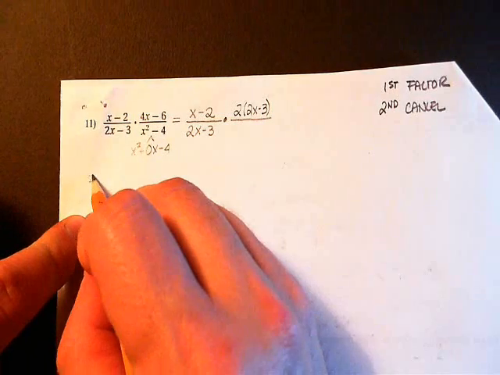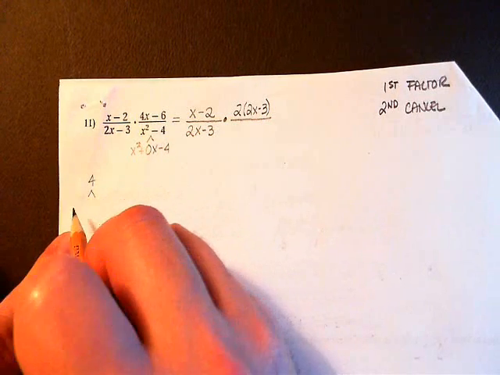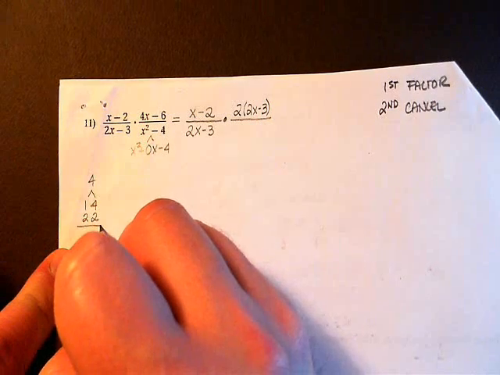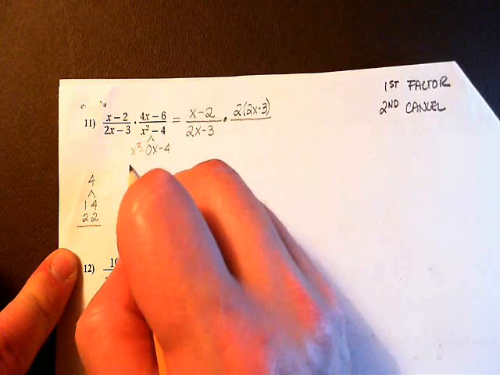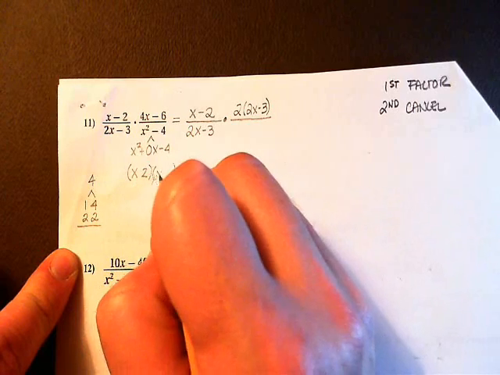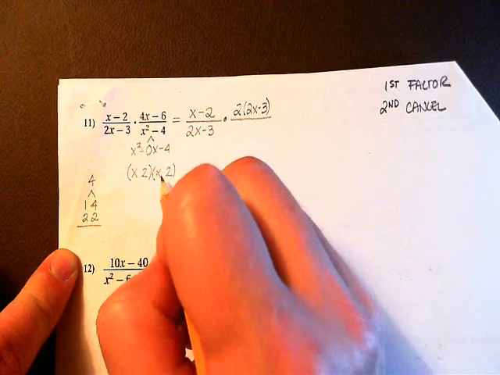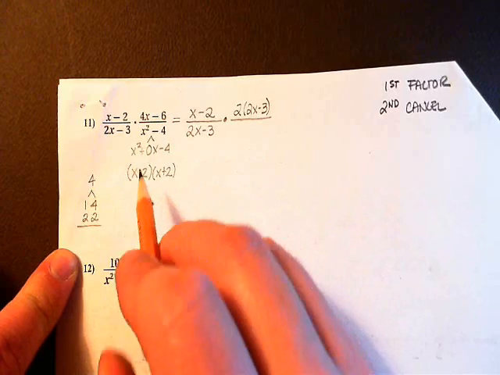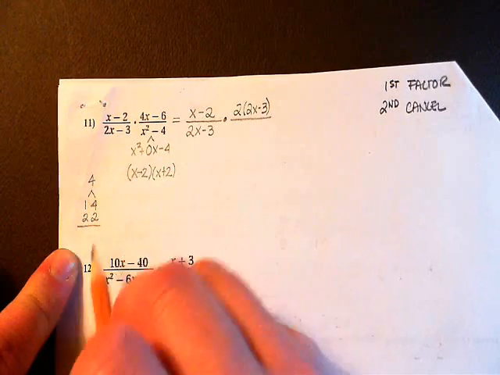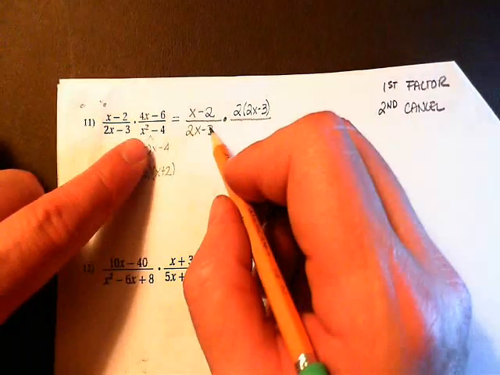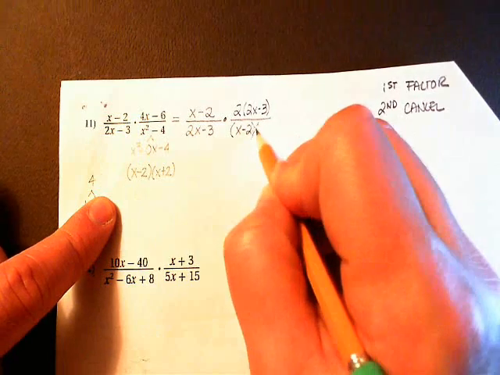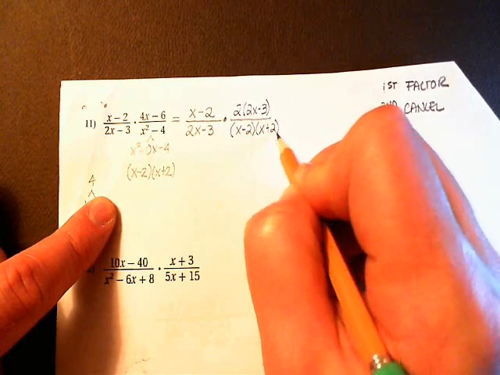So I ask myself, what numbers give me 4? The answer is 1 and 4, 2 and 2. And the question is, which one is going to give me a 0? The answer is 2 and 2. So it would be x, x, sign is plus. So plus 2 minus 2 gives me a 0. The answer is minus 2. So in other words, x squared minus 4 is factored into x minus 2 times x plus 2.